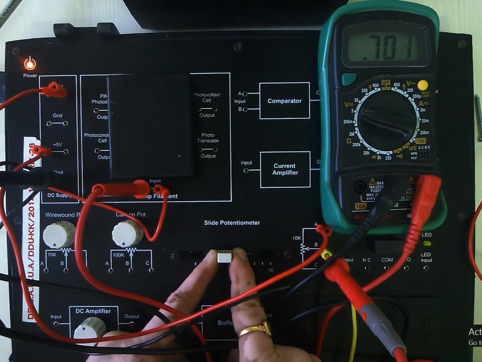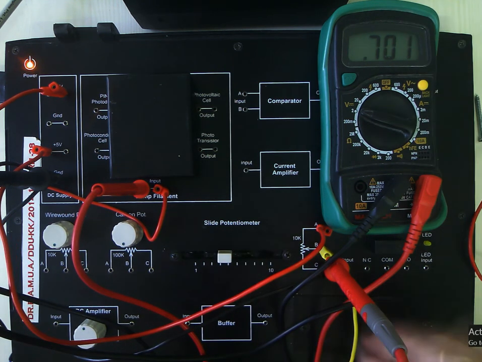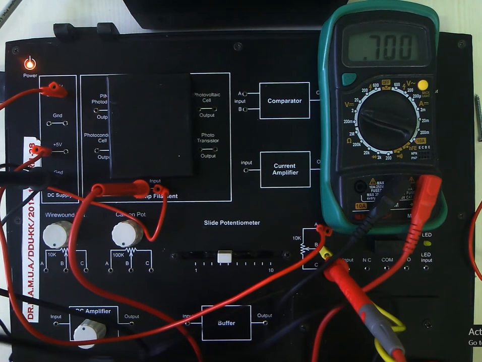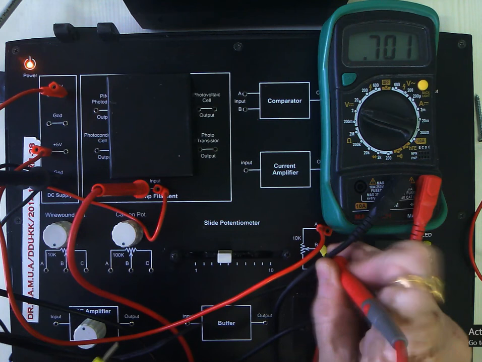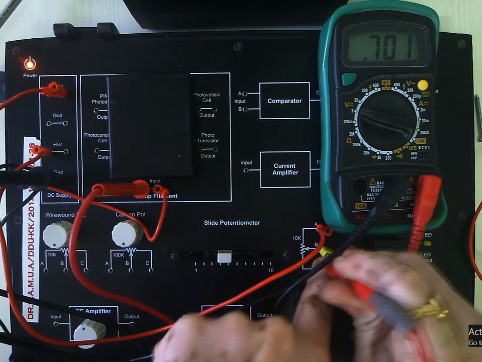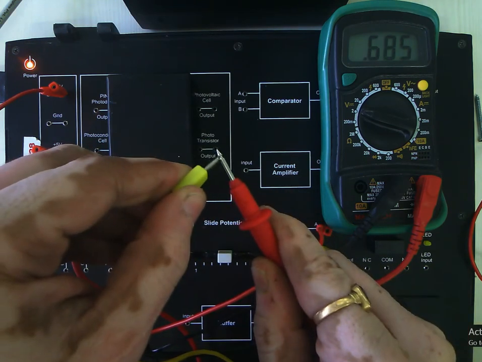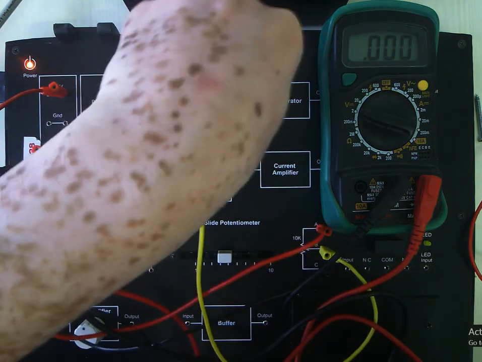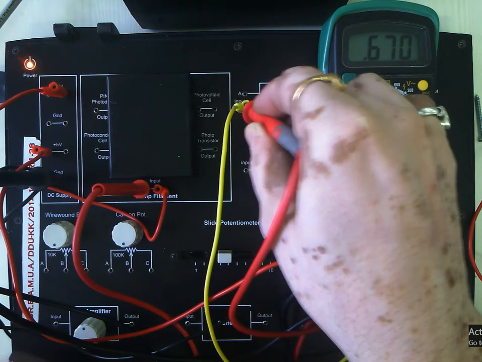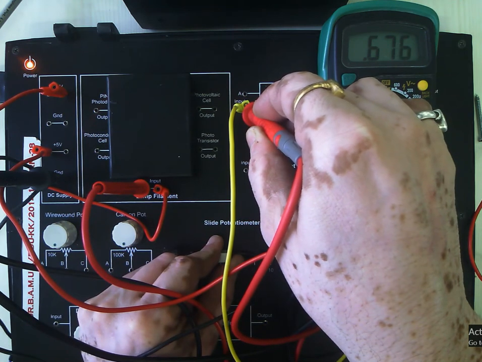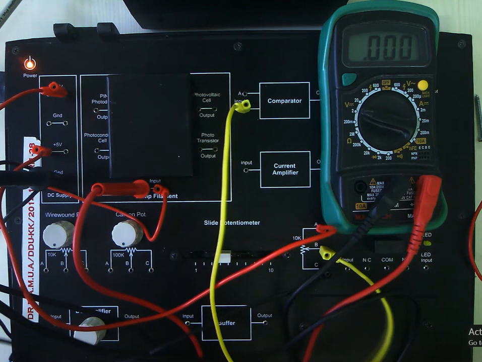Or maybe 0.7. Okay, so you see 0.7 volt is the voltage that is available in this pin. You can see here, I don't want any confusion. It's 0.7 volt. Okay, so I'll apply it here. So this is the reference terminal of the comparator. I'll make it 0.7 volt, just by using the sliding potentiometer.